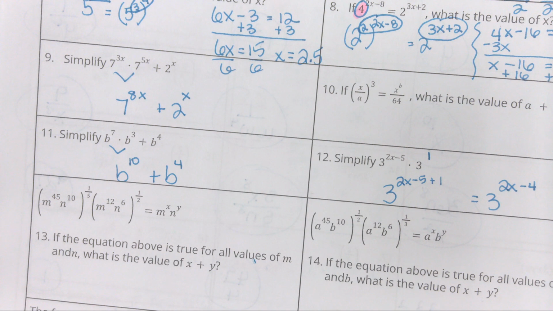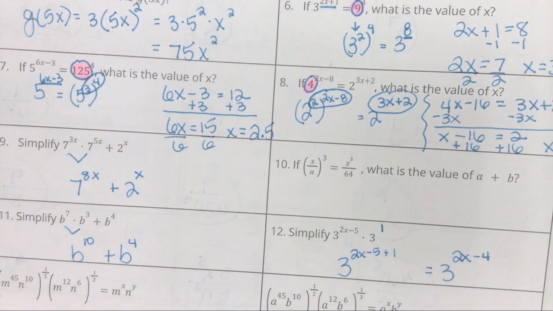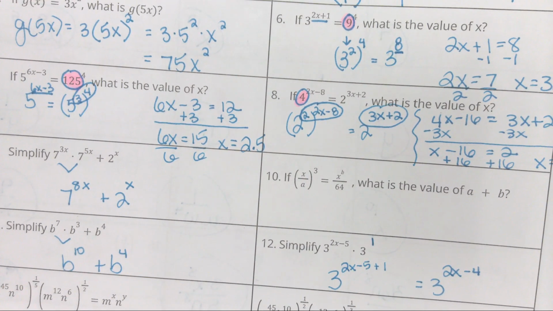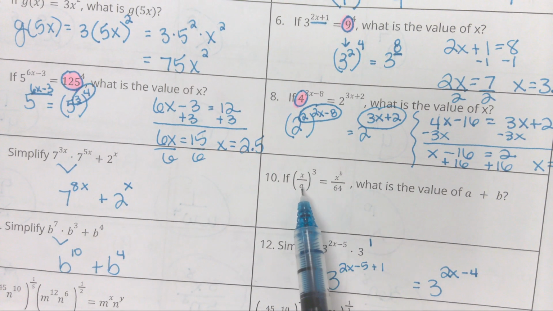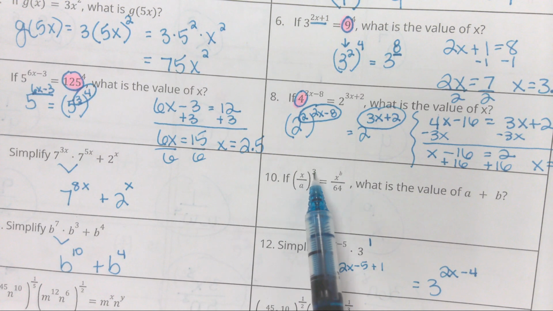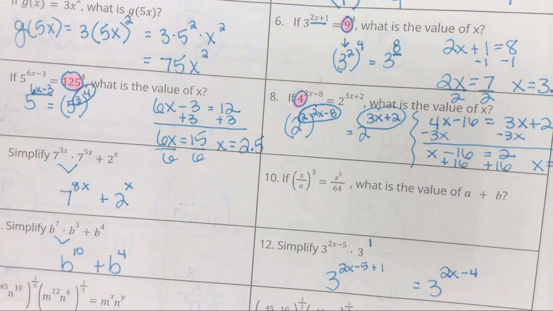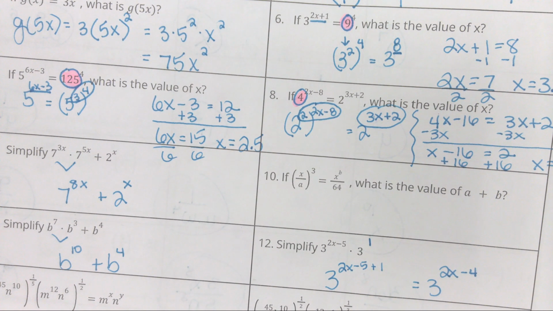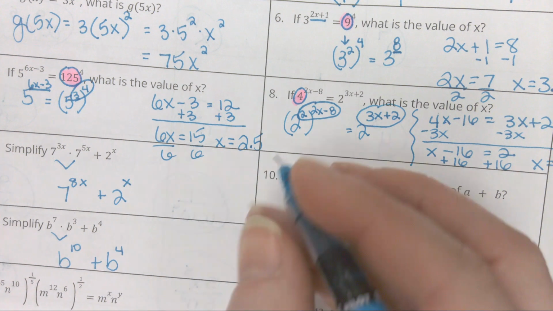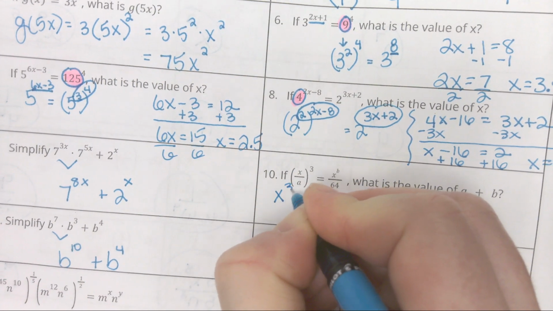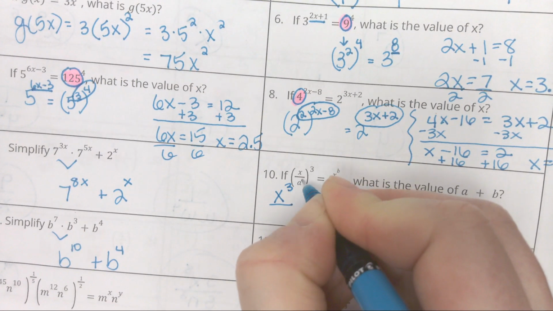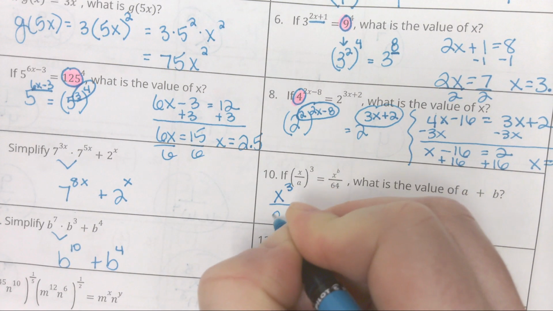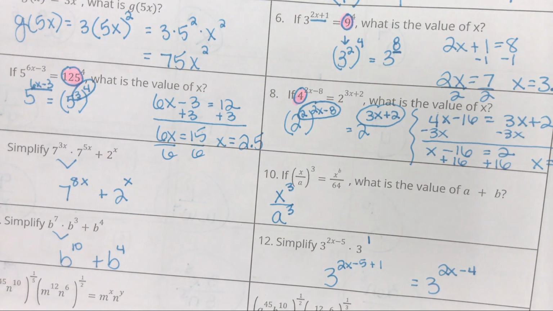Okay. Let's go back and look at question 10. It says x over a, to the third, is x to the b over 64. What's a plus b? What's our job here? What do we have to find? We have to figure out a and b. I know that x over a to the third is the same as x to the third over a to the third. Agreed?